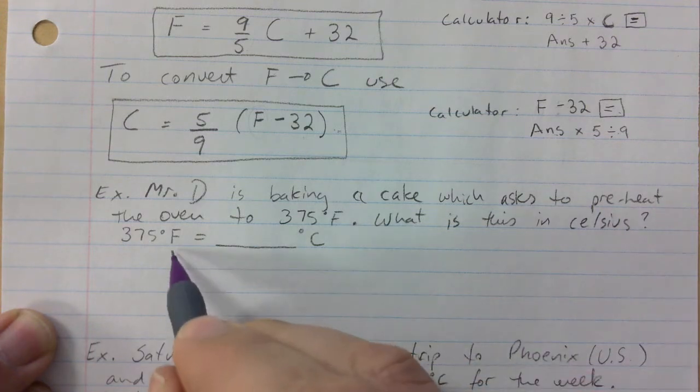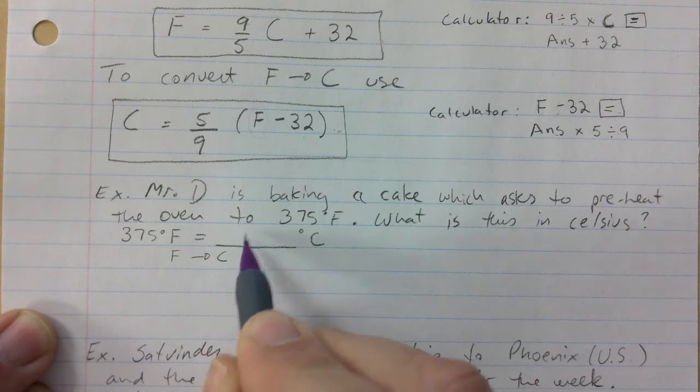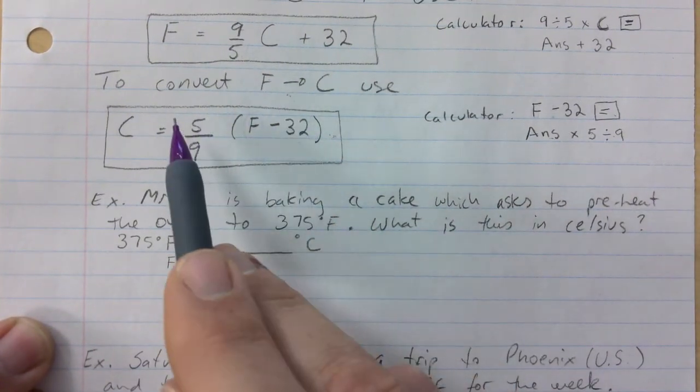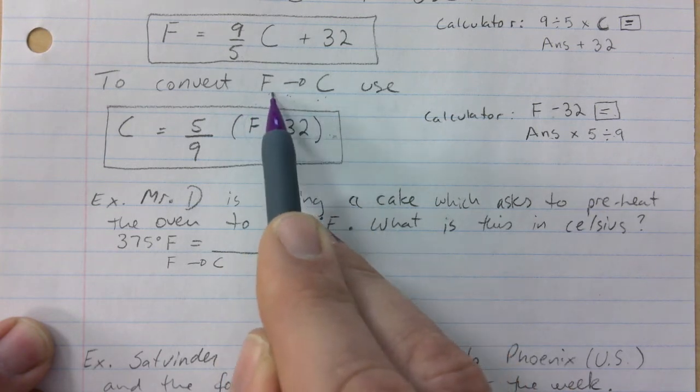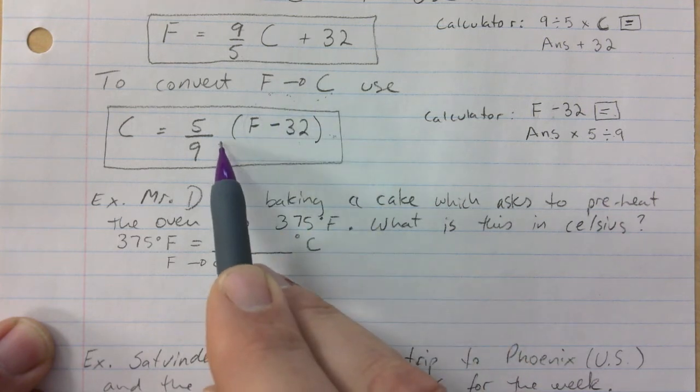So you're going from Fahrenheit to Celsius. That's basically what you're doing. So you've got to use this one here. On your study sheet, I would have this on top of the formula. It's like, hey, if you're going from Fahrenheit to Celsius, you're using this guy.